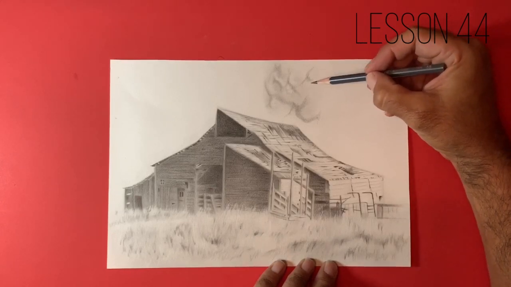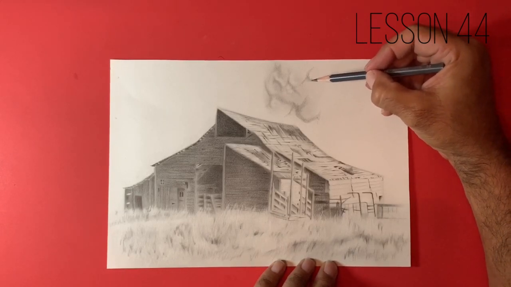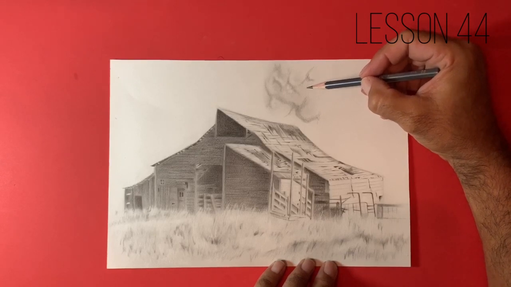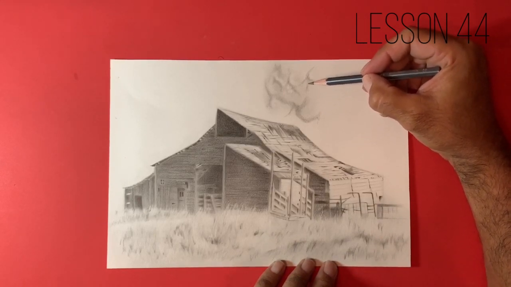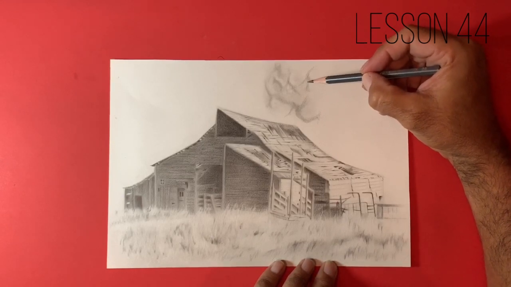And then we've got that contrasting light area at the front in the foreground with the very white grass, sort of meadow that this homestead is sitting on.